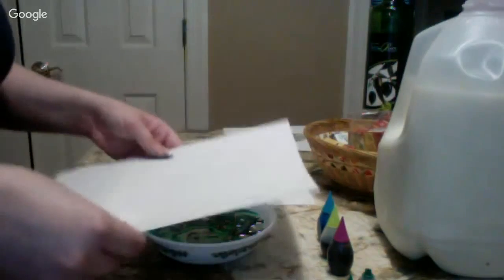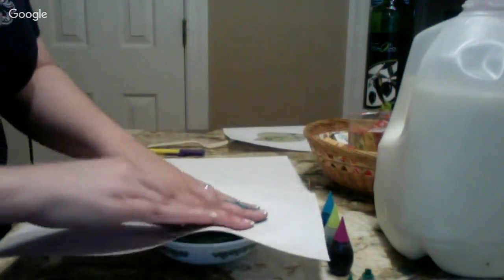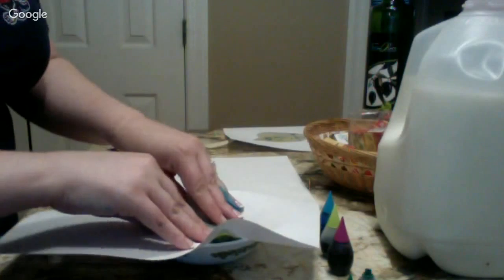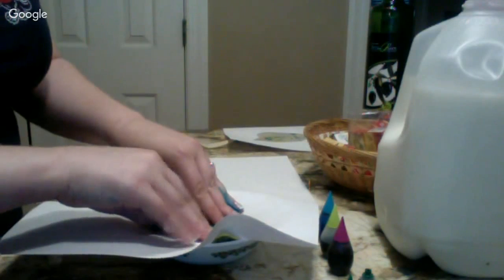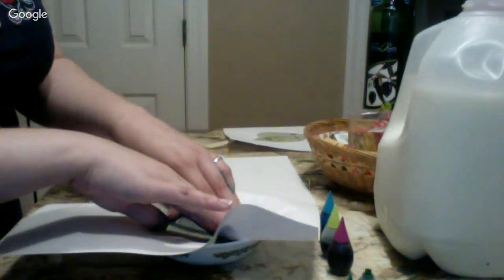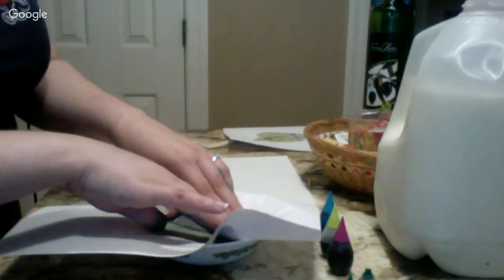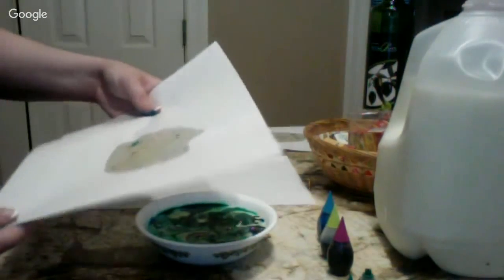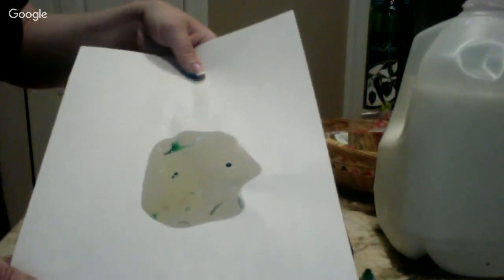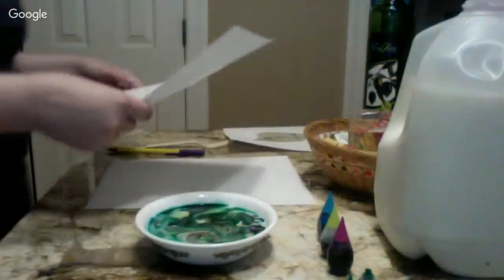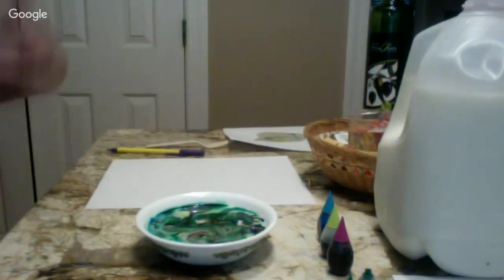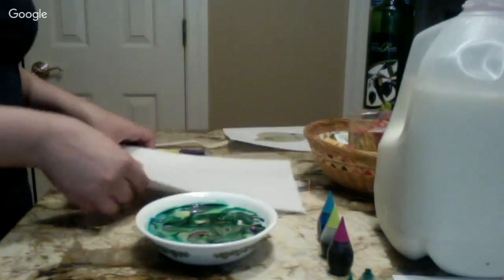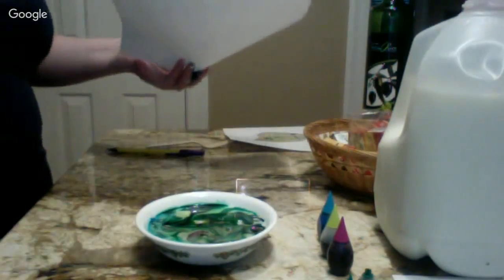Maybe it was a little too much oil this time. Okay. So I'm just gently pressing into the milk. I'm not doing it too hard though. It's kind of giving us a spacey feel, like there's space in between the colors, and I'm picking up some colors. So I think it's giving us a really cosmo-like theme.